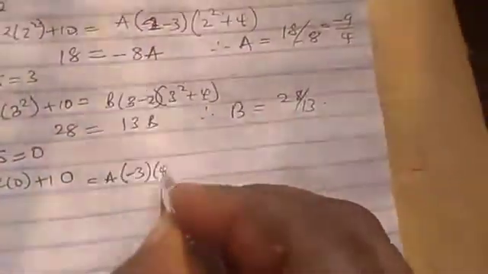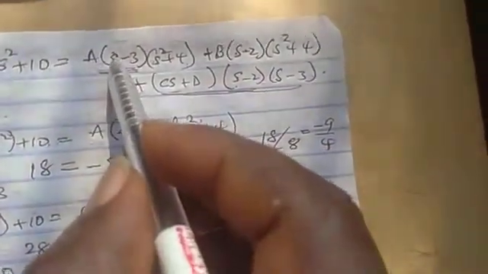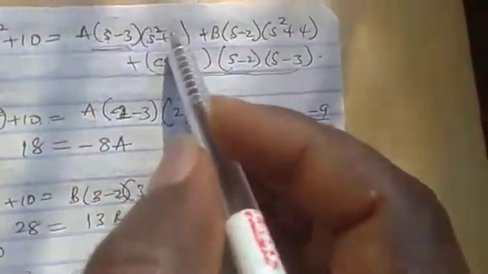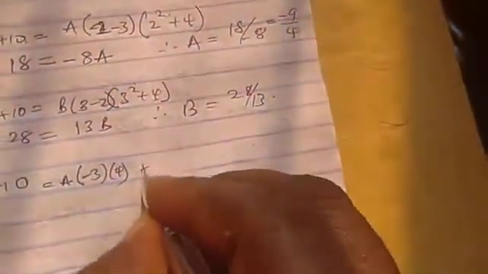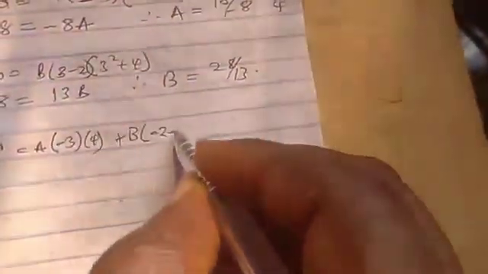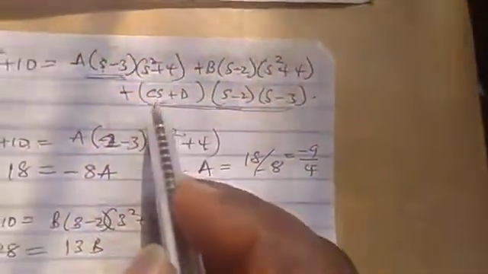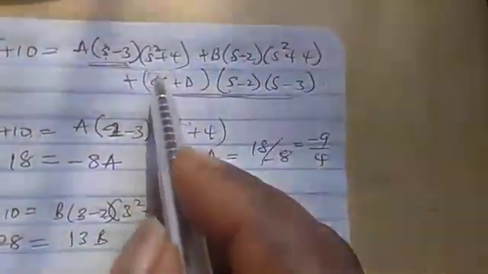This one is equal to a into minus 3 and 4 because s is 0. Plus b into minus 2 and 4. Finally, s is 0, so it will nullify this c. It will remain d left.